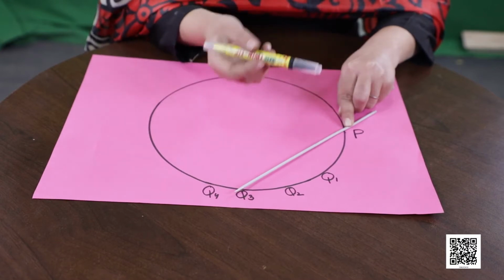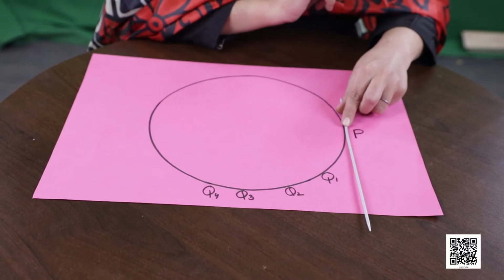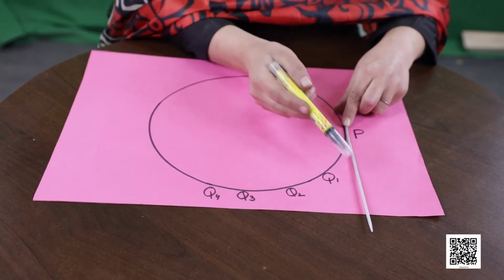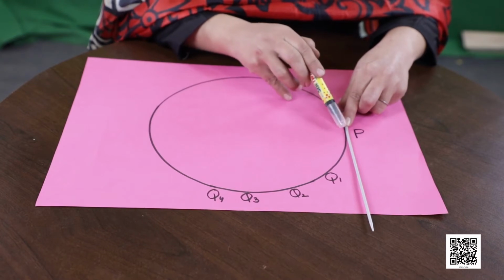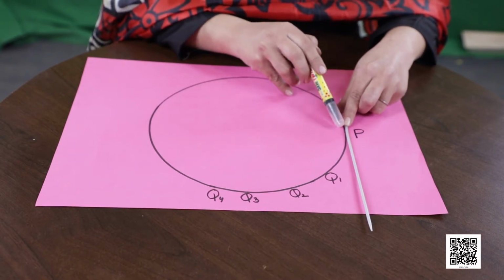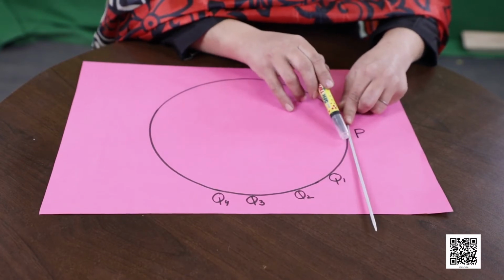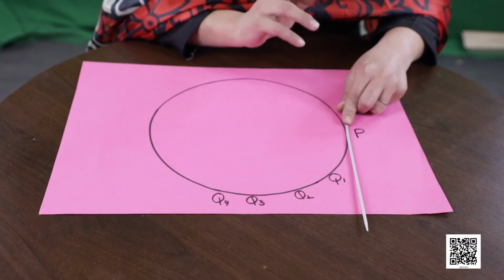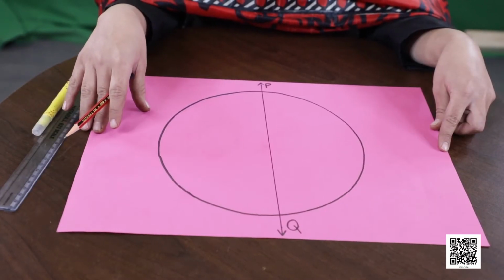That is, it is a secant in those cases. Earlier, it was touching the circle at only one point. So this line segment which touches the circle at only one point is called a tangent to the circle. Or we can say that a tangent is a special case of the secants where it is touching the circle at one and only one point.